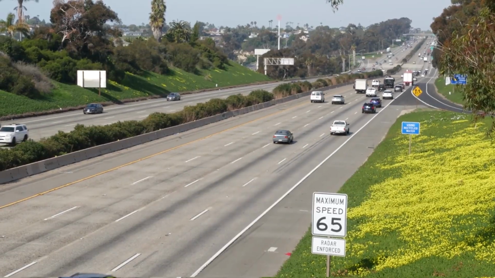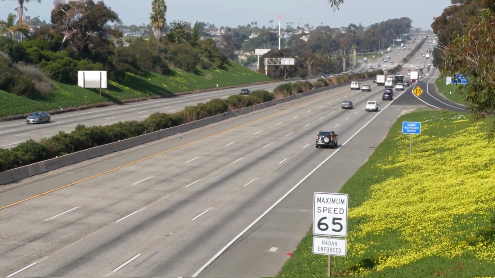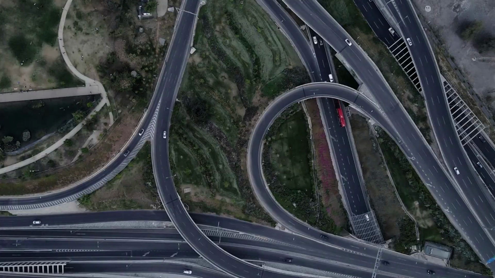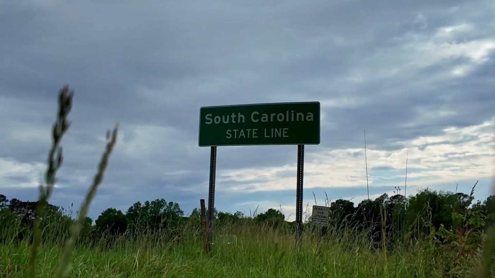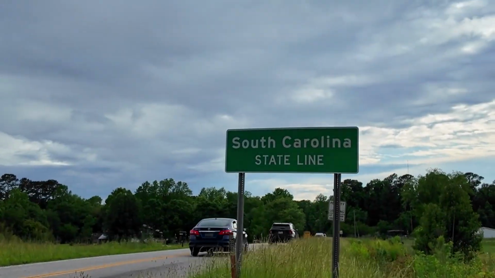Have you ever been driving on a freeway when the speed limit suddenly changes? The lanes are the same, the pavement is the same, the curves are the same. Sometimes the only thing you've done is cross a state line. If the road didn't change, then why did the speed limit?